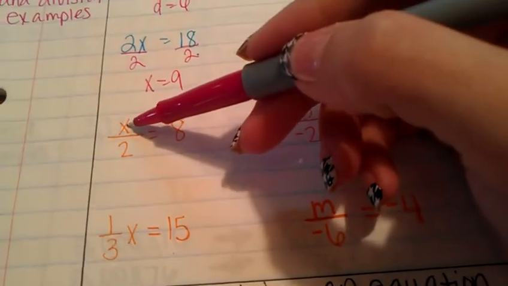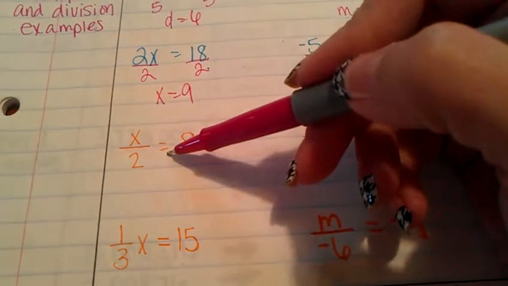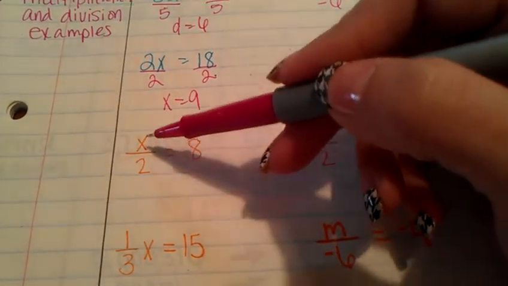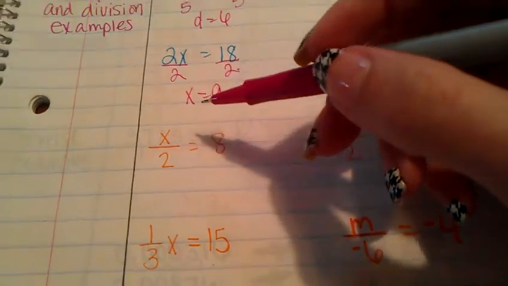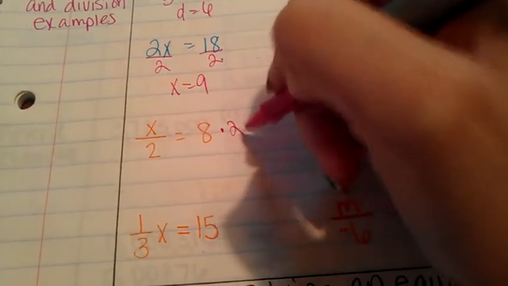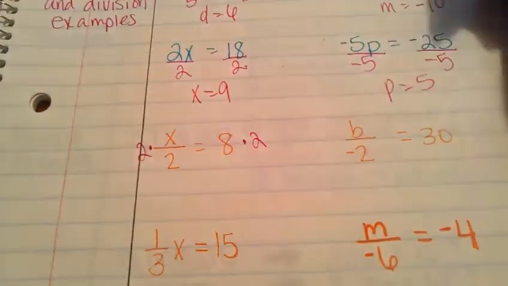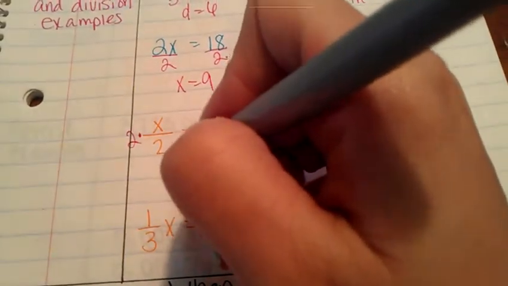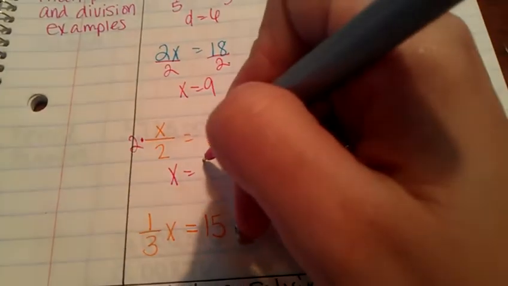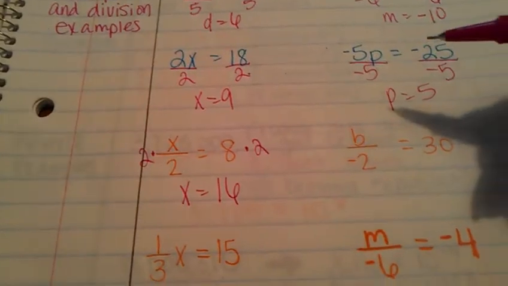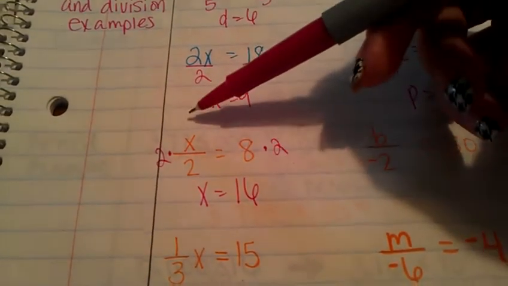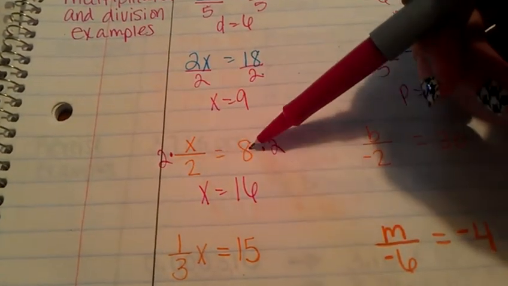This says some number divided by 2 is equal to 8. So what's the opposite of division? Multiplication. So that's how we solve it. Multiply by 2. We're left with x is equal to 16. Let's take that x and plug it back into our original problem. 16 divided by 2 is in fact 8.